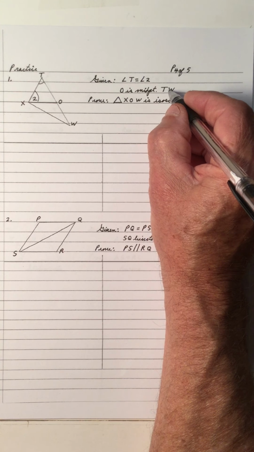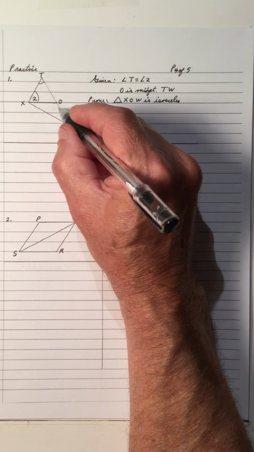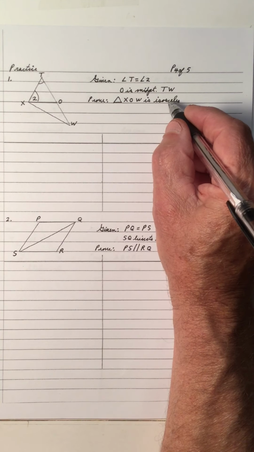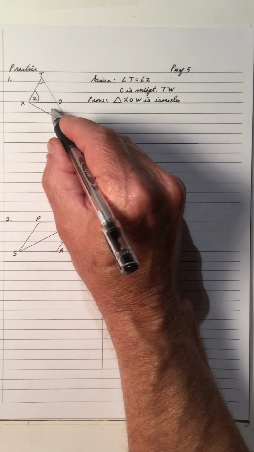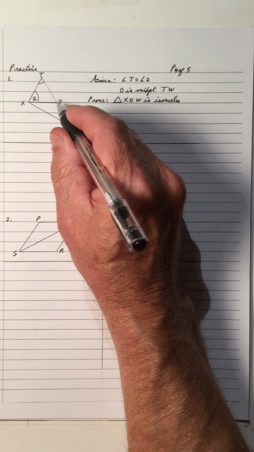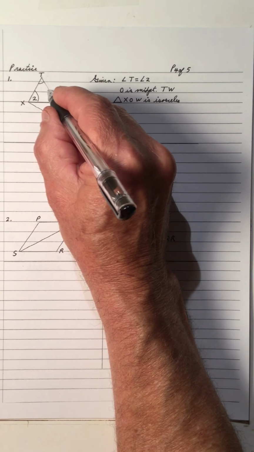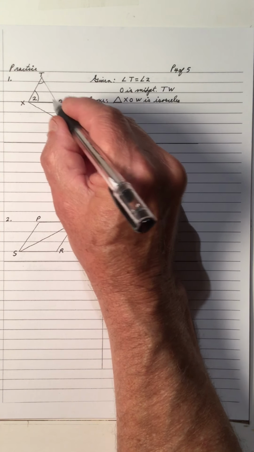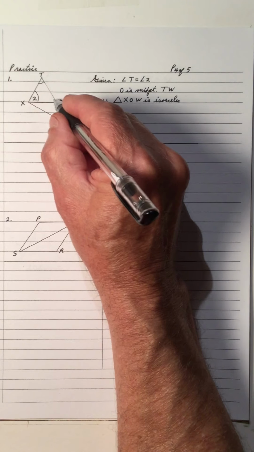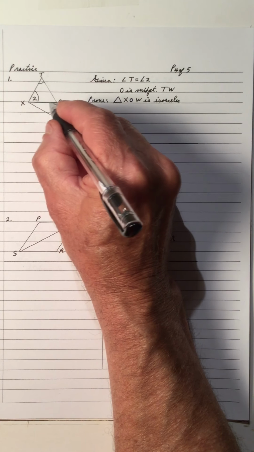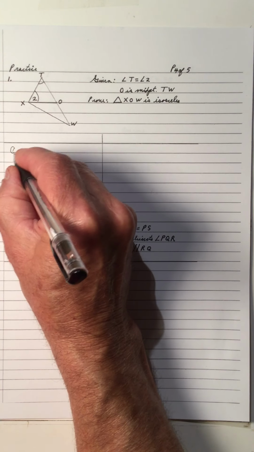O is the midpoint of TW. That makes these two segments equal. Definitely. If we want an isosceles triangle, we need two sides equal. So XOW is going to be isosceles, so we need two sides equal. So it looks like these are the two sides. So here we go. These two are equal by midpoint. That means TO equals OW, then we have OX equals OW, and we have an isosceles triangle.